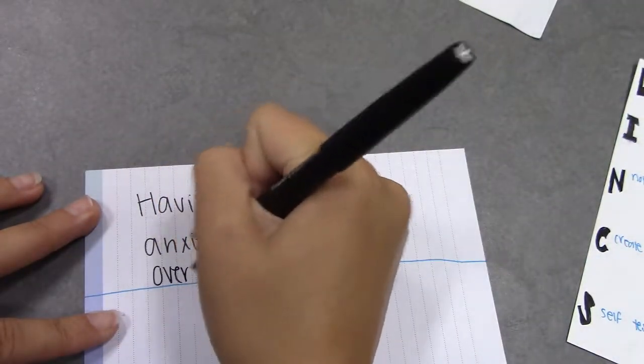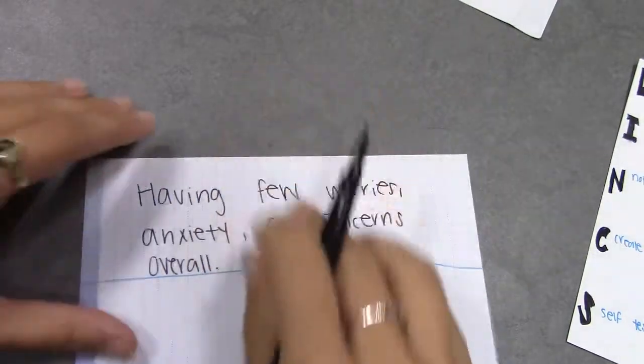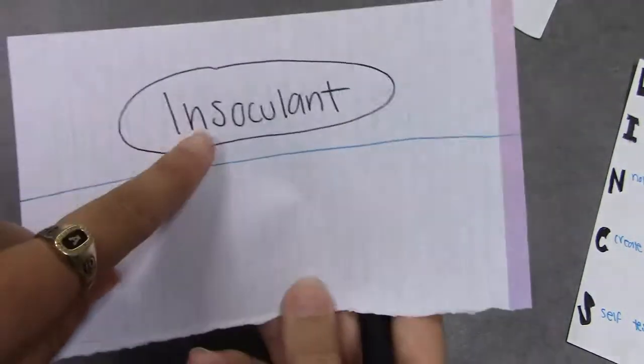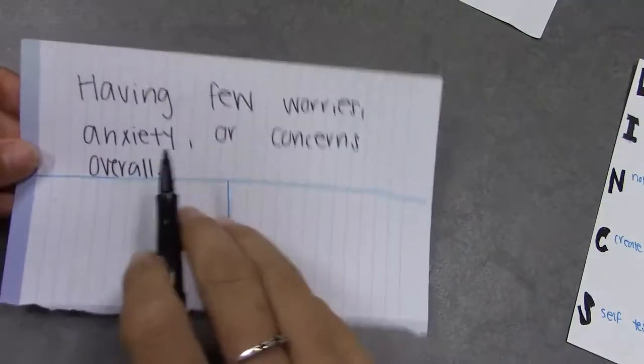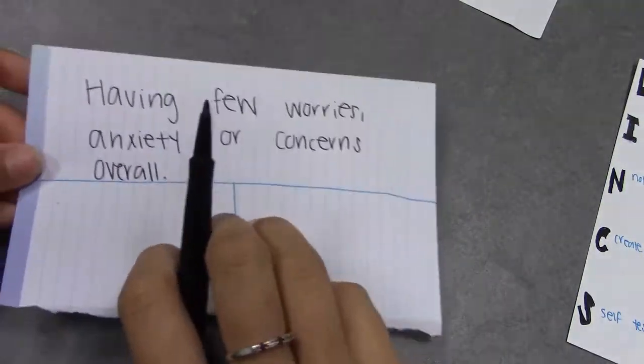Awesome. That is the L. We linked the word, insucculent, and our definition. Having few worries, anxiety, or concerns overall.